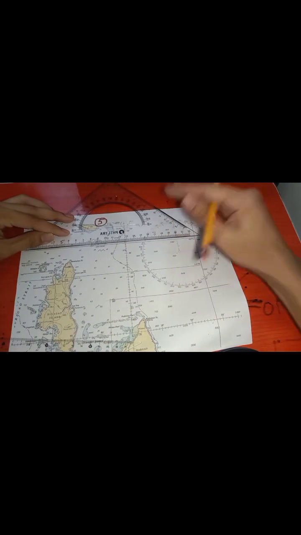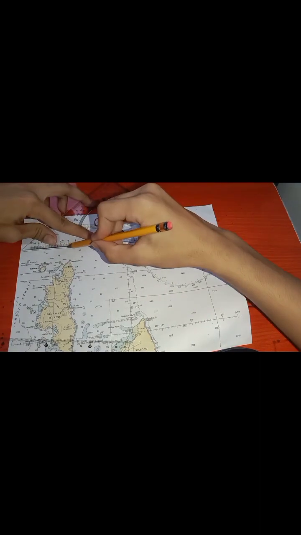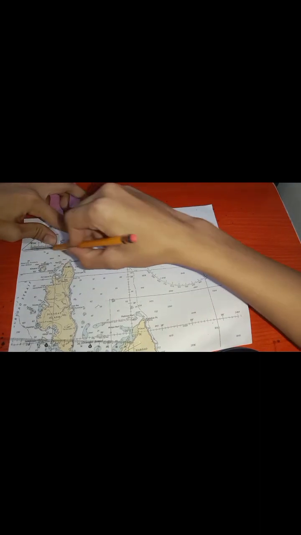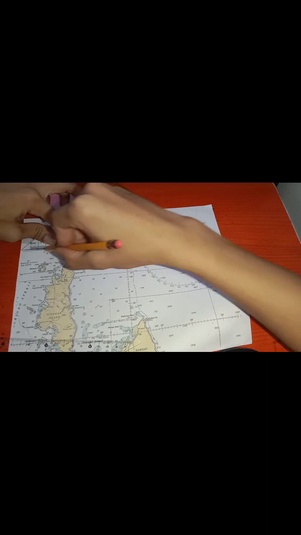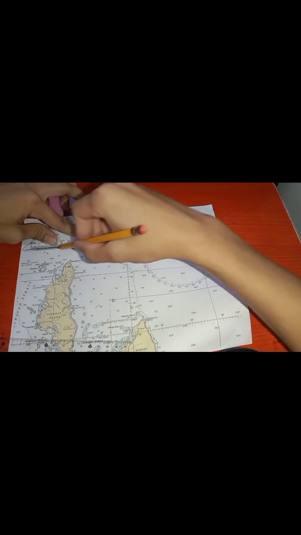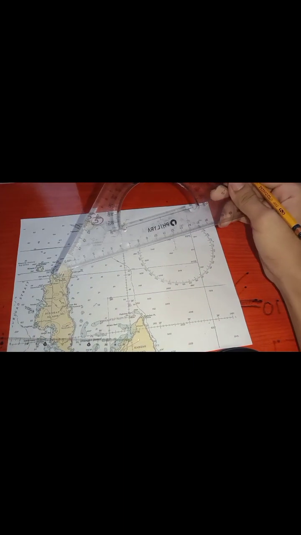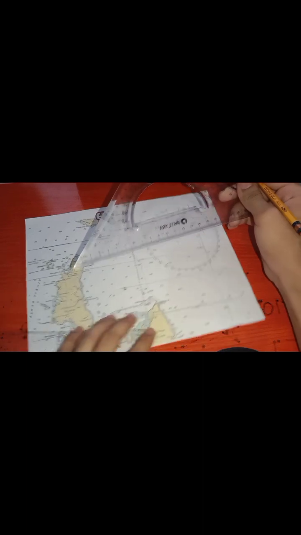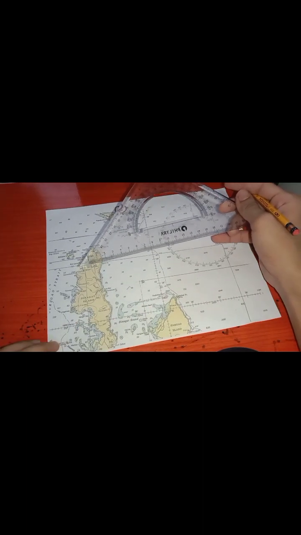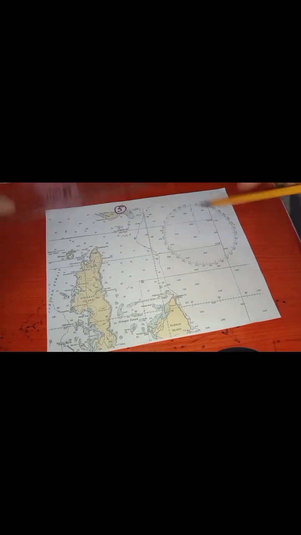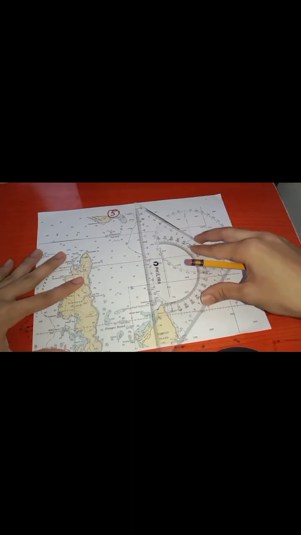Yan yung 35 minutes natin. So, meron na tayong lahat. Ito na yung ating 0 degrees in 35 minutes. So, in second is the longitude. The longitude is 125 degrees. So, 125 degrees.